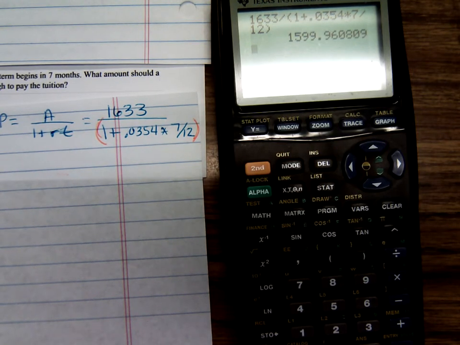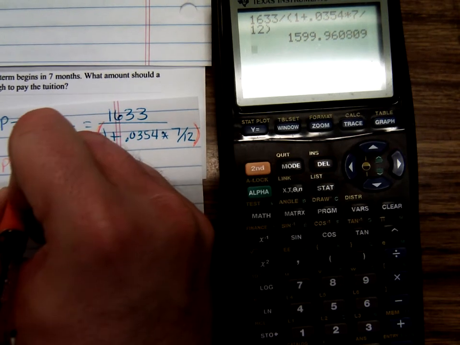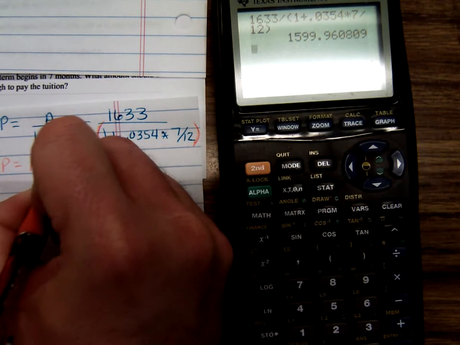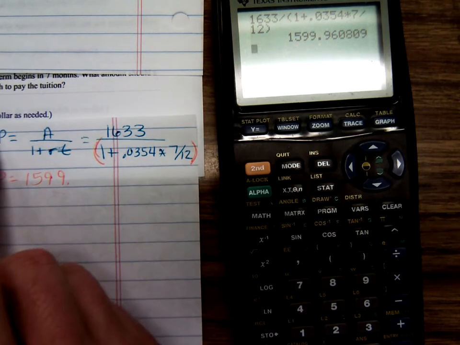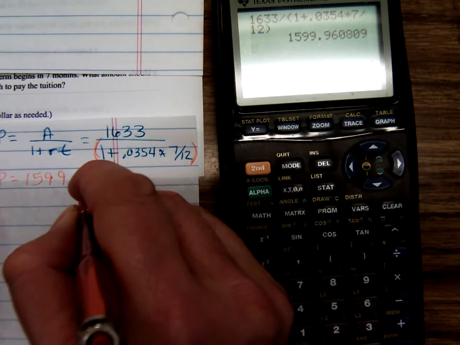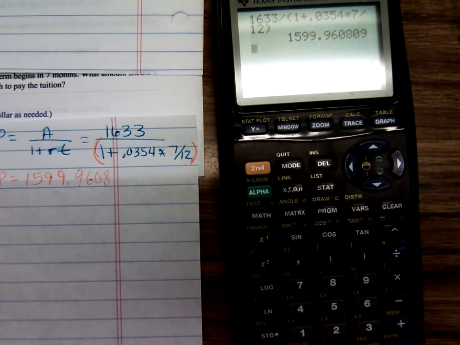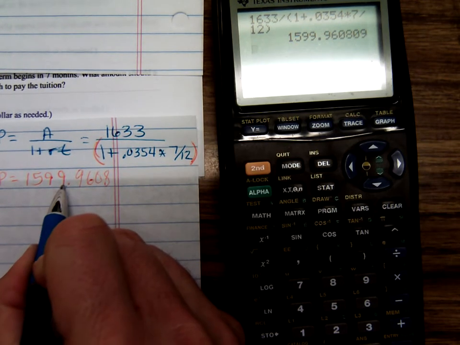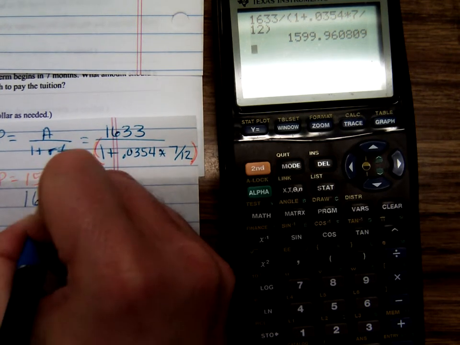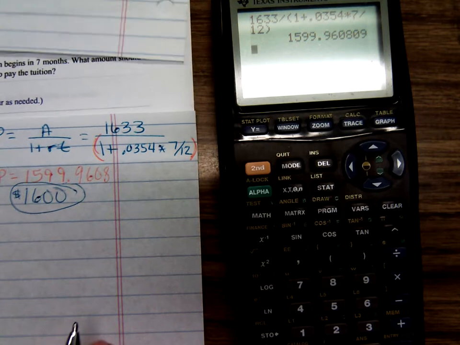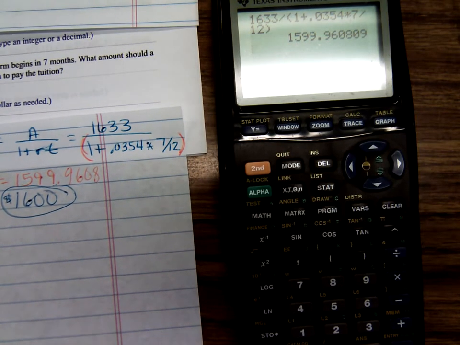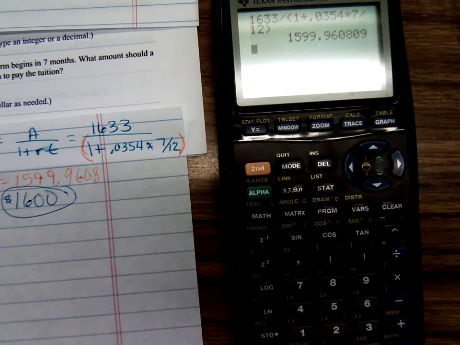So he better put aside $1,599 and what would y'all say that is? $1,599.96. Wait. Oh, wait. We're told to round to the nearest dollar. So that 0.9608. If I'm going to round that to the nearest dollar, that would be $1,600. So he or she needs to put $1,600 into that account, and then in 7 months he'll have his $1,633 to pay for the tuition that he needs.